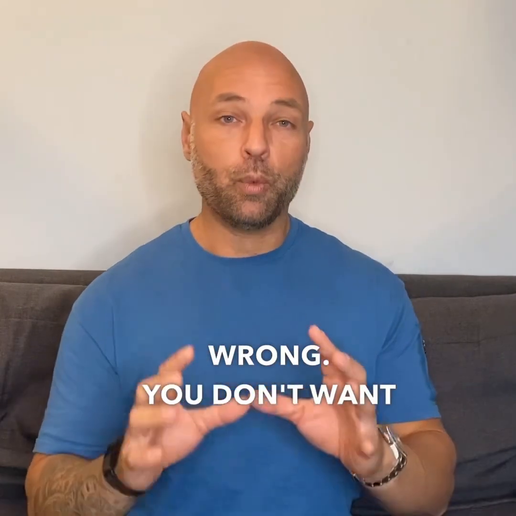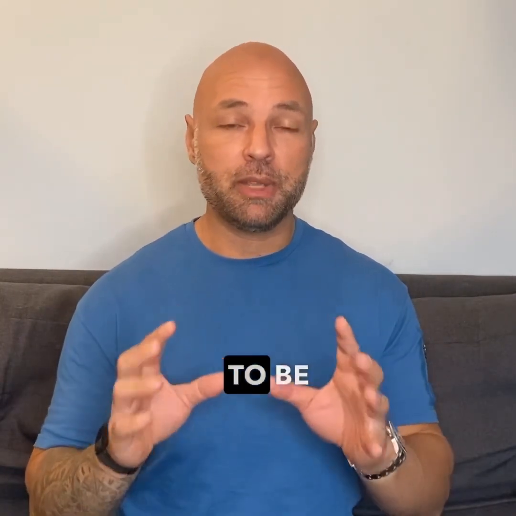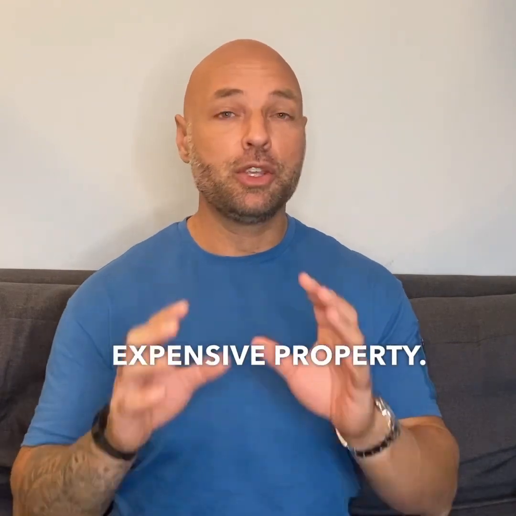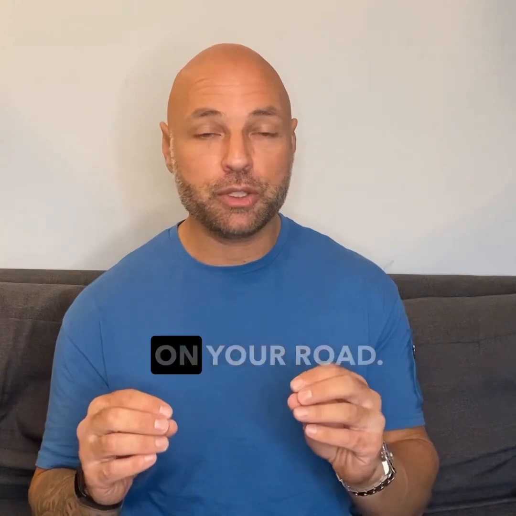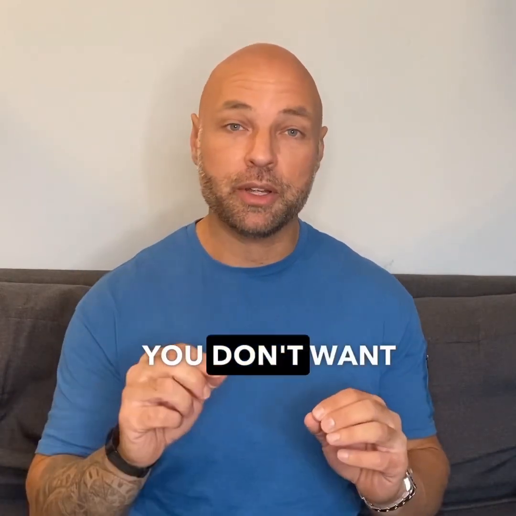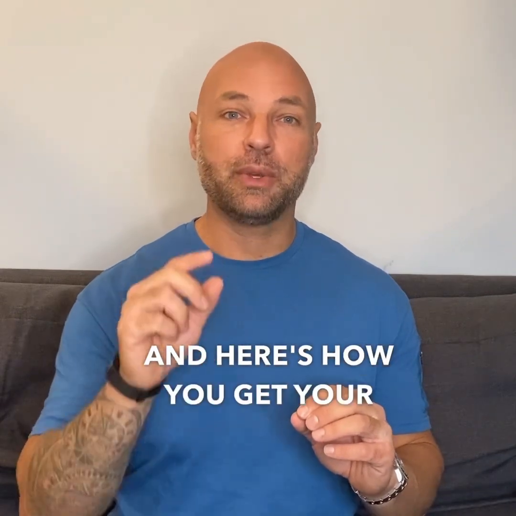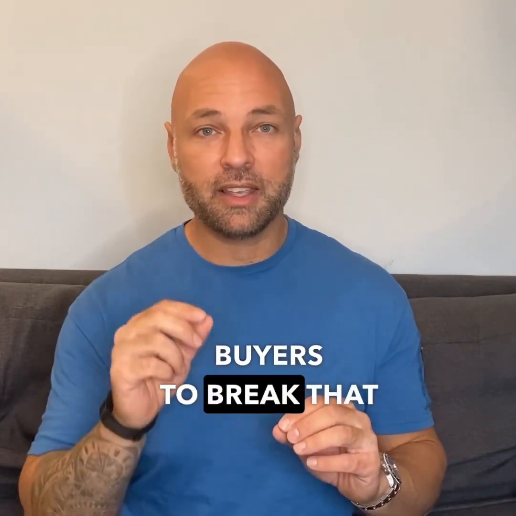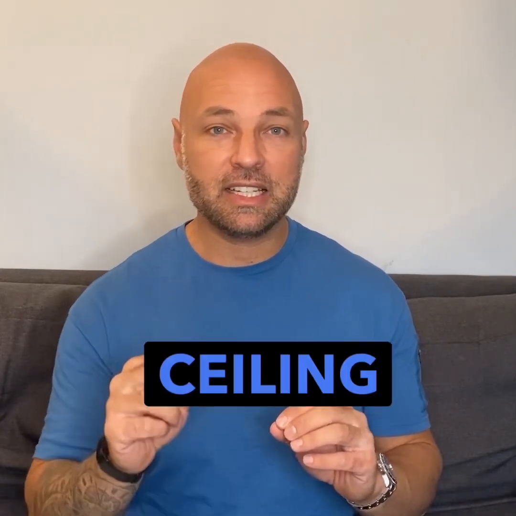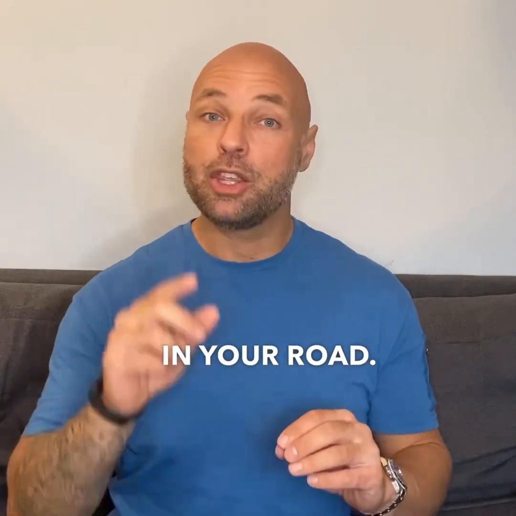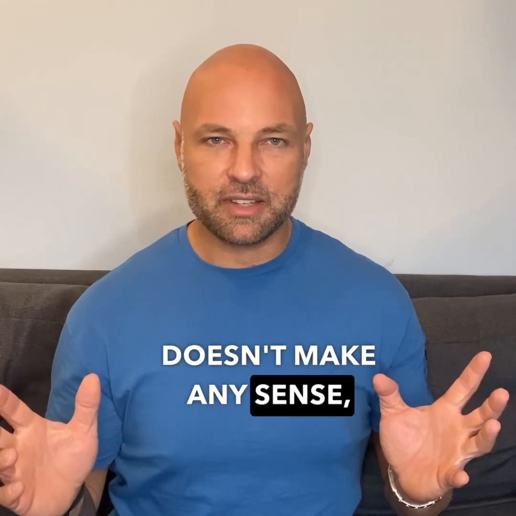Wrong. You don't want to do that. You do not want to be the most expensive property. You do not want to break the ceiling price of pound per square foot on your road. You don't want to do it, but your buyers will. And here's how you get your buyers to break that pound per square foot ceiling in your road. You underprice your property. Doesn't make any sense, does it?